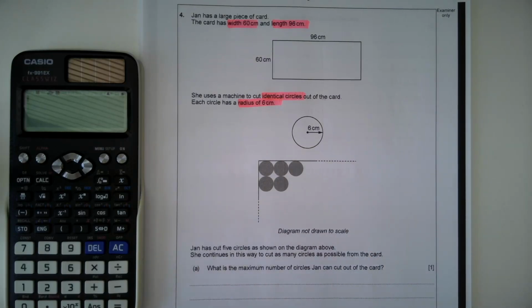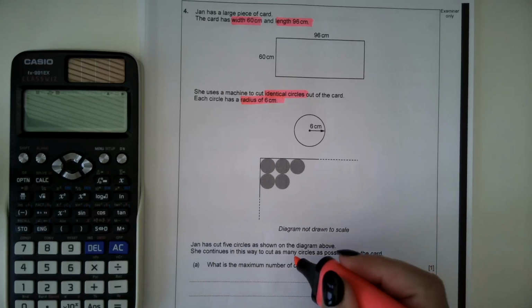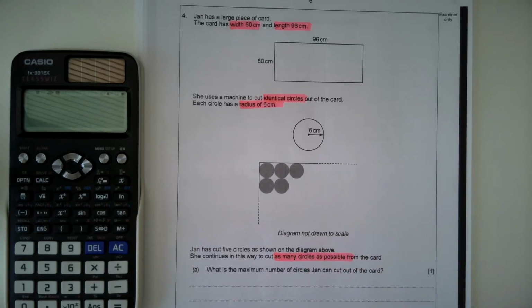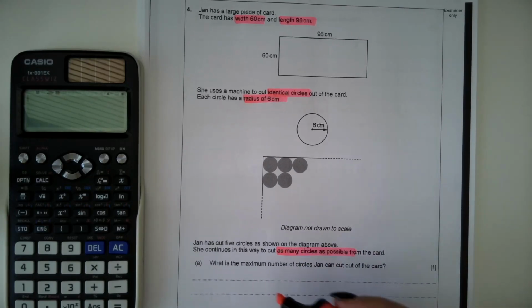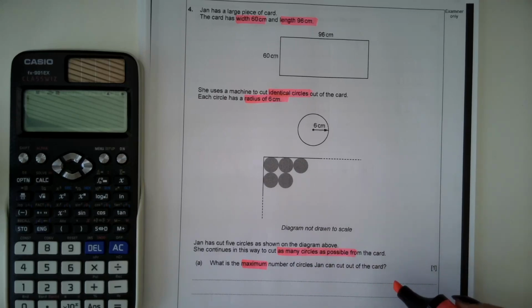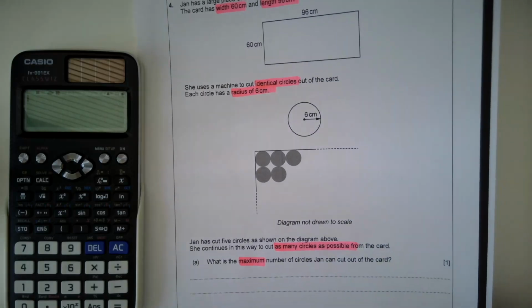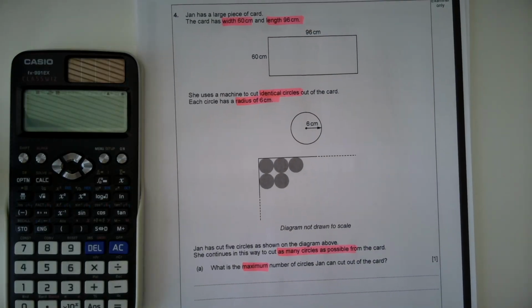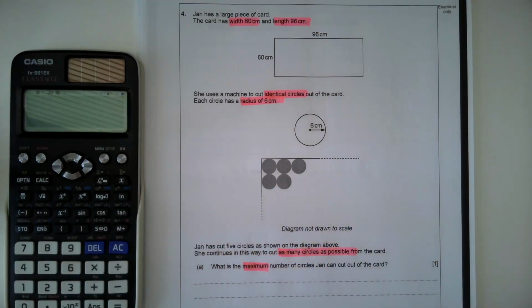So here it says, Jan has cut 5 circles as shown on the diagram above. She continues in this way to cut as many circles as possible from the card. Part A, what is the maximum number of circles Jan can cut out of the card? Okay, so let's have a look at this. We're going to use this diagram here because it's really helpful.